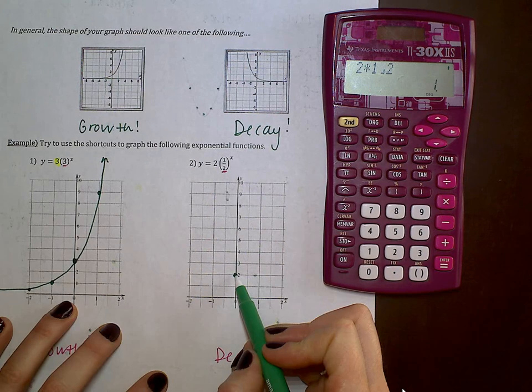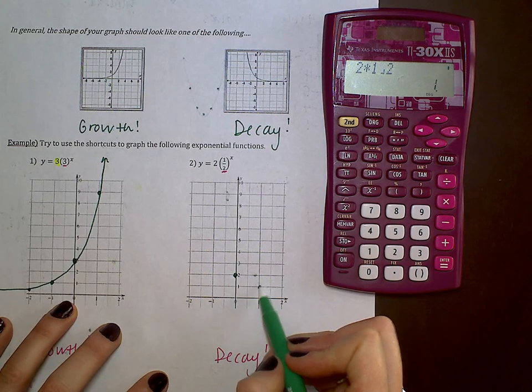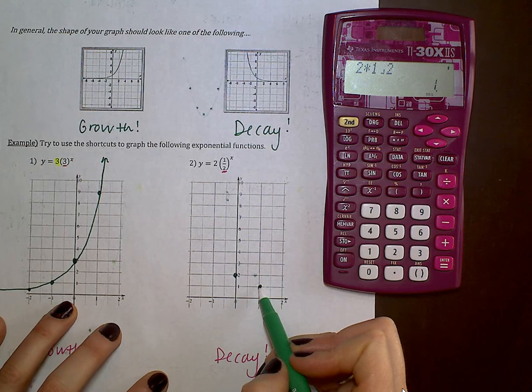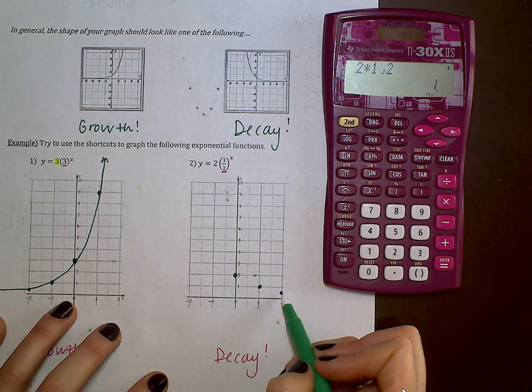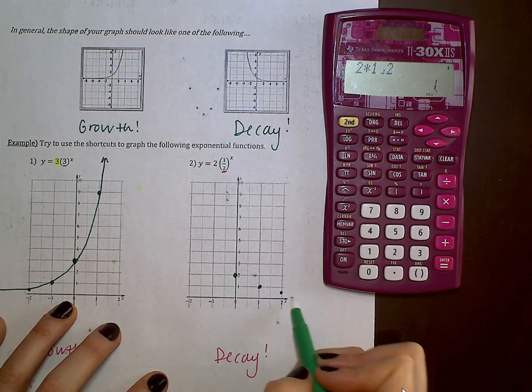So I multiply as I shift right. So my next point would be 1. 1 times 1/2 is 1/2. So I would shift 1 again and plot a point at 1/2. The second you get to between 0 and 1, just stop. You know it's going to get closer and closer to 0.